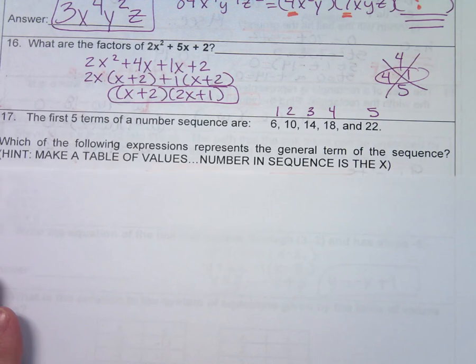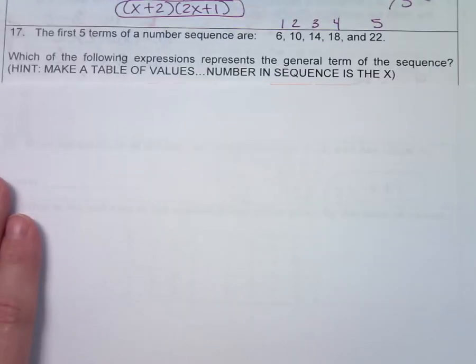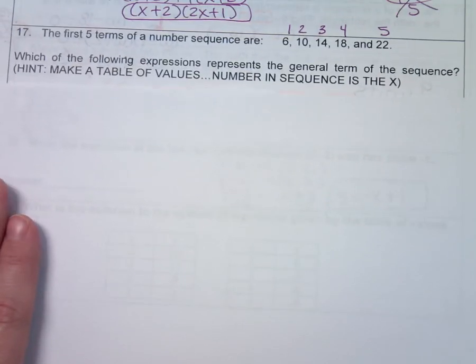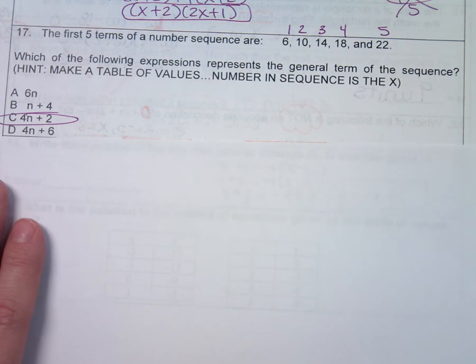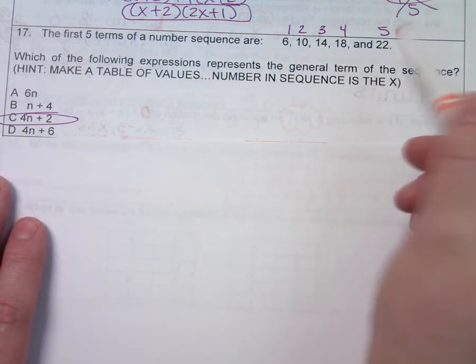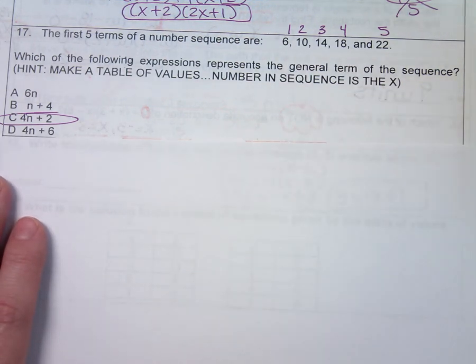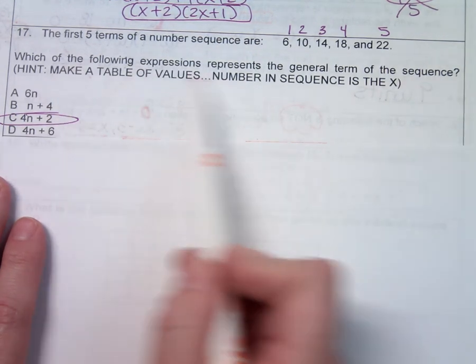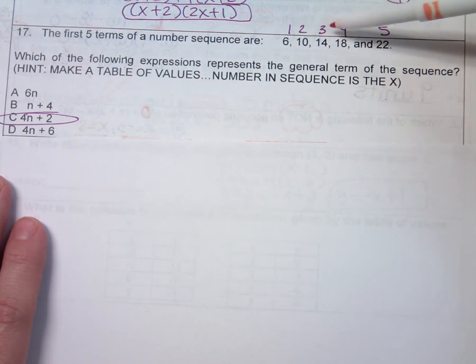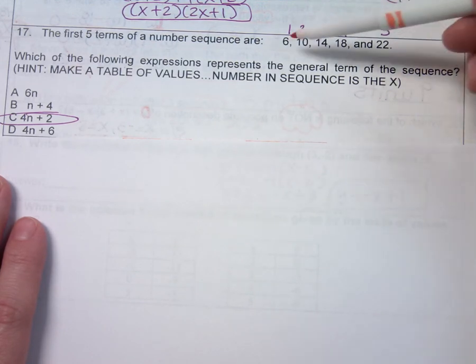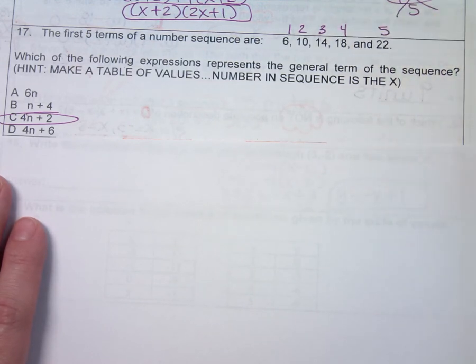Okay, 17. It gives us the first 5 terms of a number sequence, and it wants to know which of these are the correct expressions that would represent what we see here. And there's a couple ways you can do it. The hint said to make a table of values, so I could go to the stat and plug 1, 2, 3, 4, 5 into list 1, 6, 10, 14, 18, 22 into list 2, and make the calculator give me the equation. That's one way of doing it.